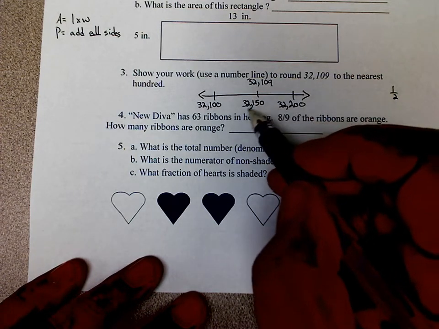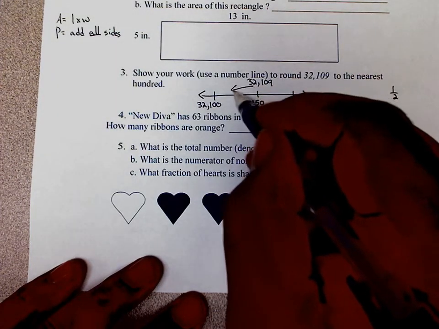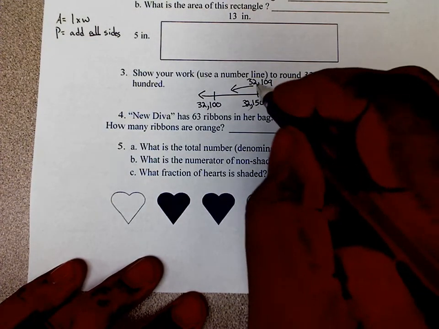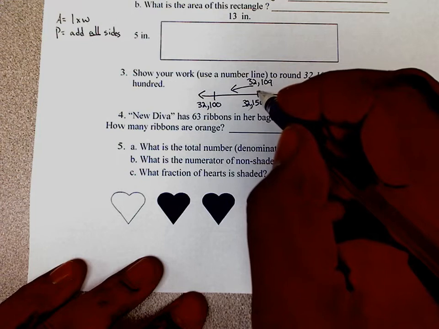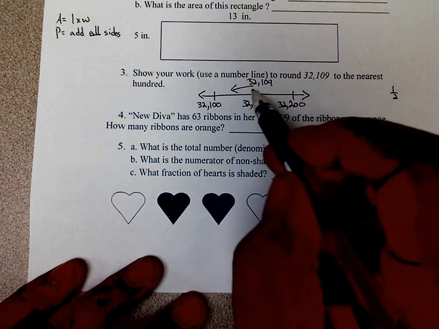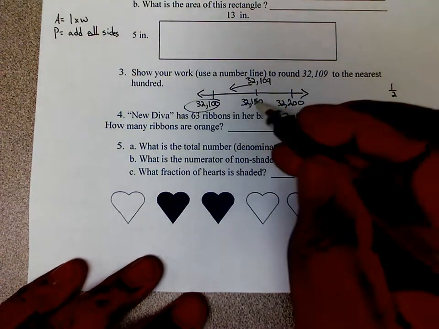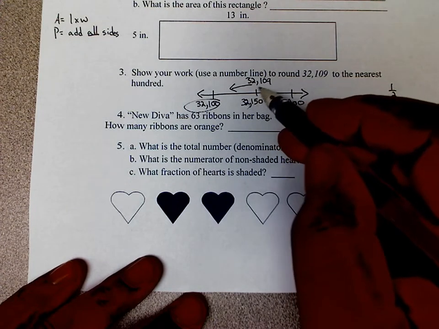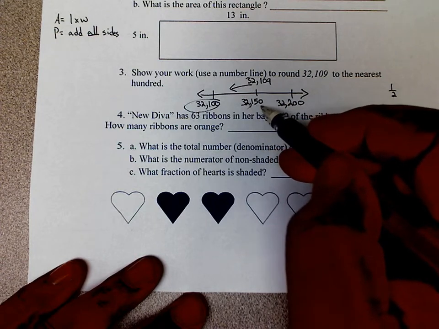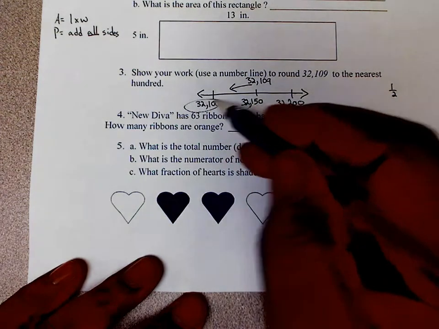So 32,109 compared to 32,150 is less. So we would draw an arrow to the left. If it were greater, we would draw an arrow to the right. If it were equal, we would draw an arrow straight down. Now, greater than, we would round up. Equal to, we would still round up. But less than, we have to round down. So the way you would read it while you were working it out, you would say 32,109 is less than 32,150, so we round down to 32,100 and we circle that choice.